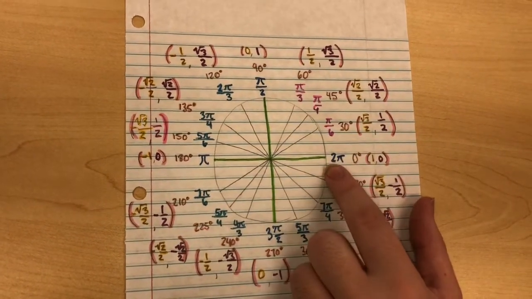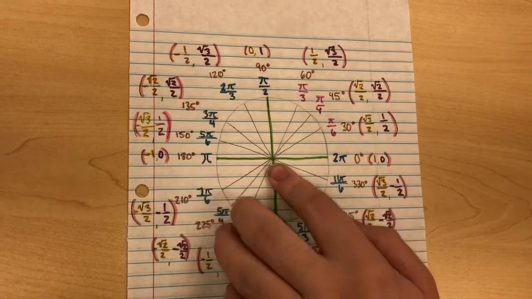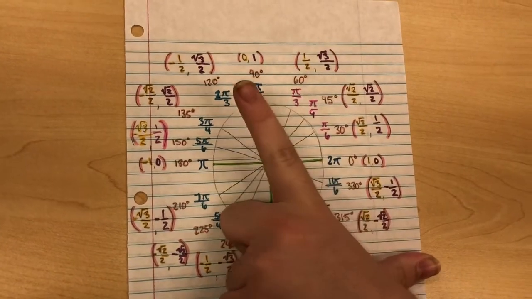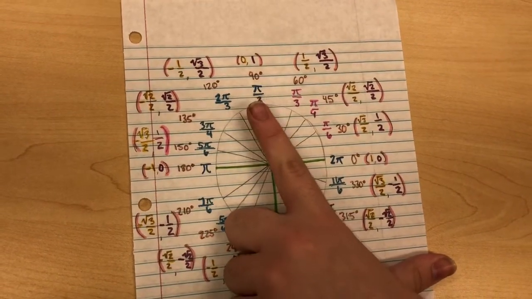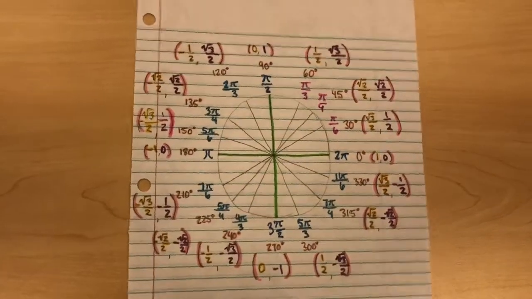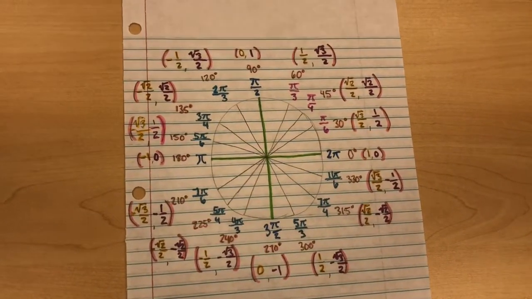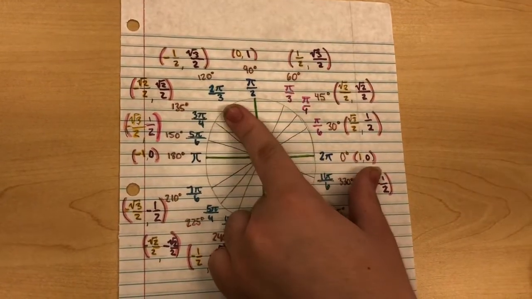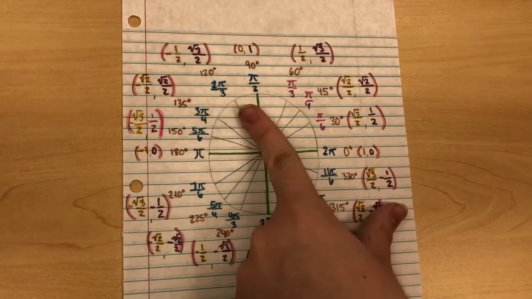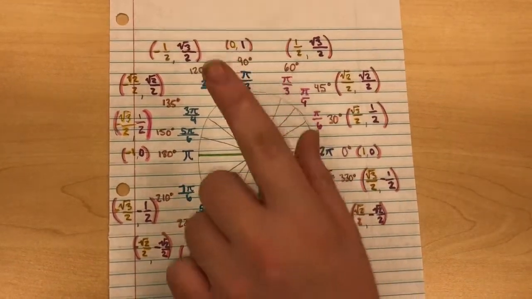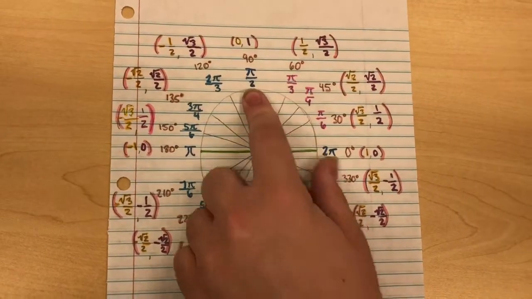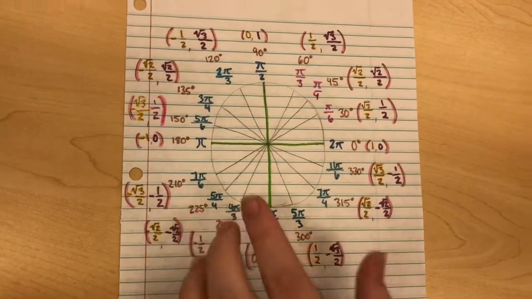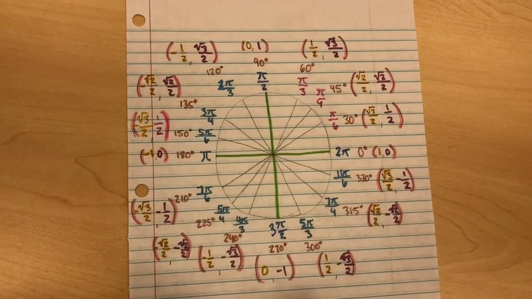Since this part is the origin, that means this point is 1, 0, and this point would be 0, 1, aka pi over 2, which is just pi halves, and thus 90 degrees. And then you just add each of these as you go on. So this is 2 pi thirds. Anyway, these pi over 2, 3, 4, and 6 all continue around the circle, going higher and higher.